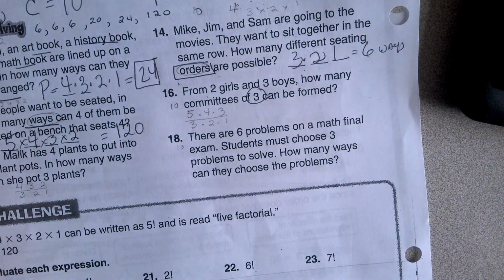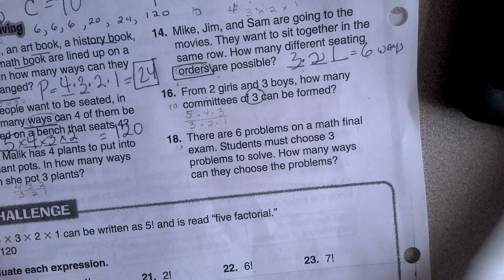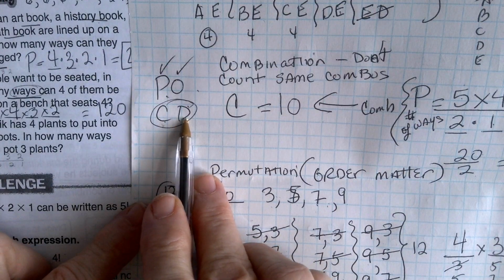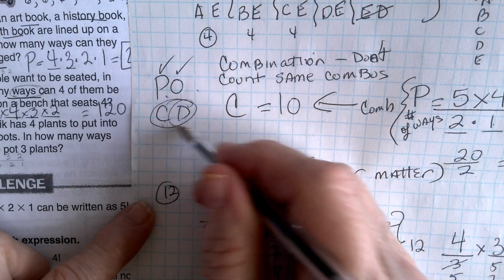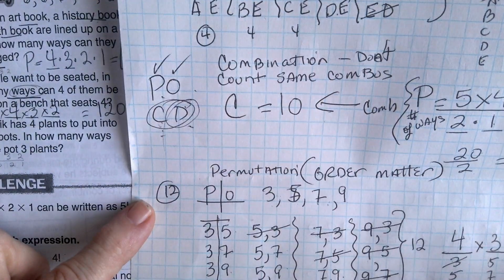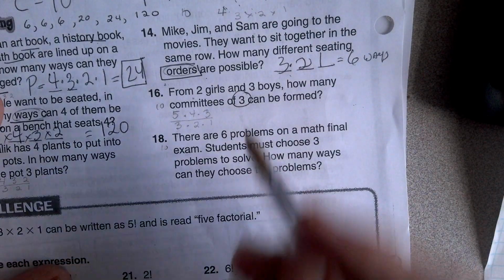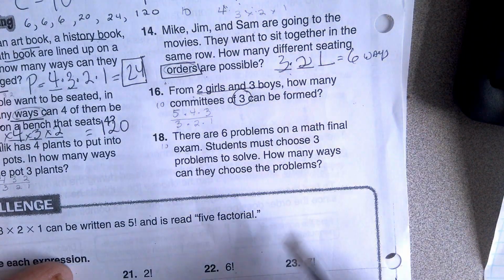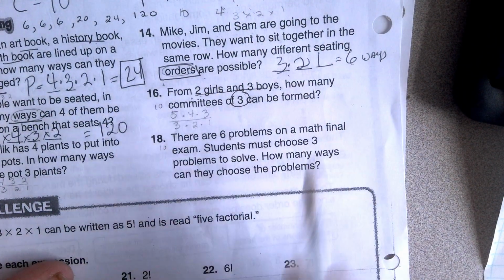So the combo is where, in fact, CD, the order does not matter, you divide. The CD combos, you divide. So first you do, by the way, how many people are there altogether? 5. So that's a little trick. There's 5 people.